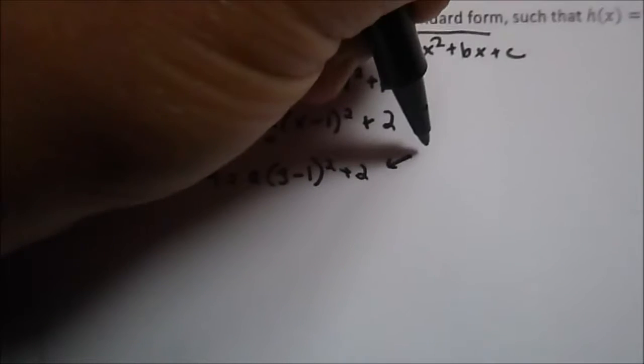I'm substituting my known information to be able to solve for the value of a. Let's make a note here so that we remember what we did. We substitute any point from the graph, just not the vertex, because we've already used the vertex.